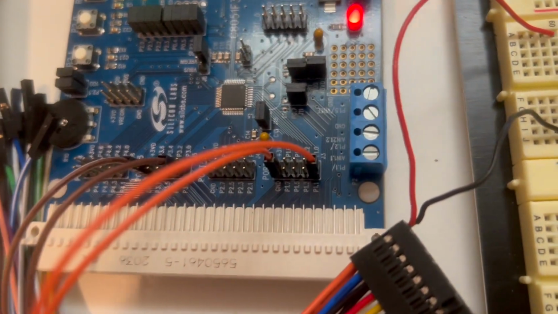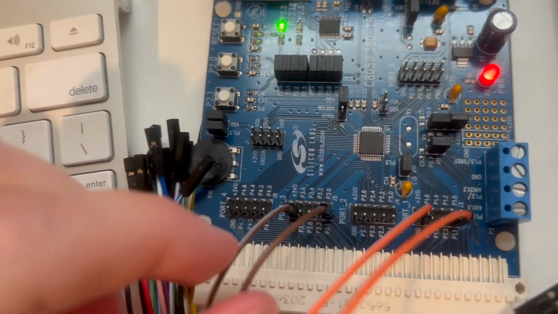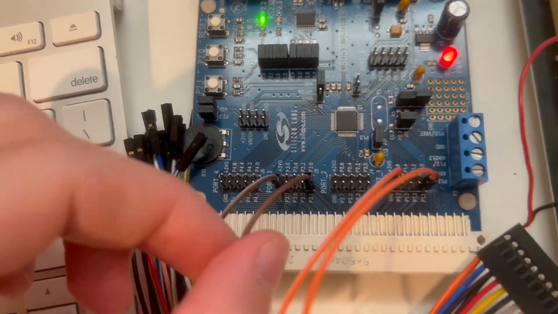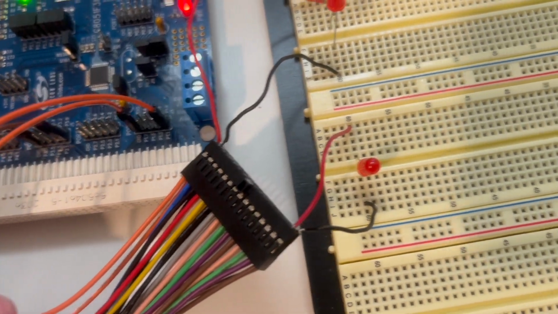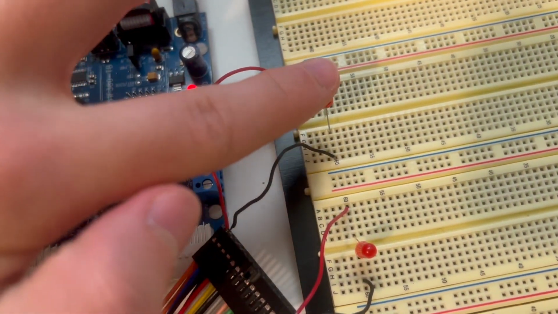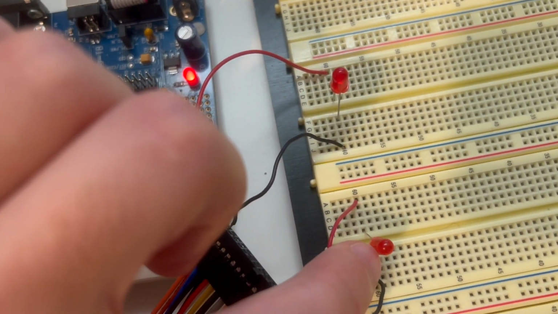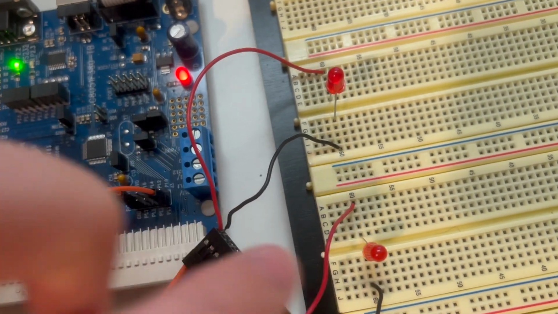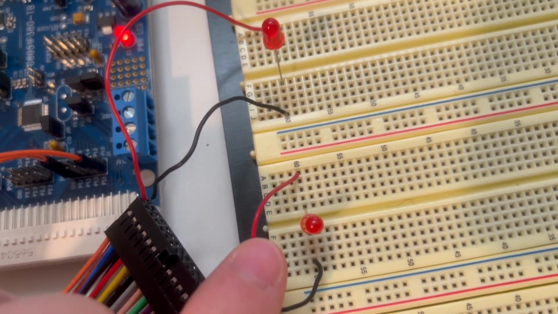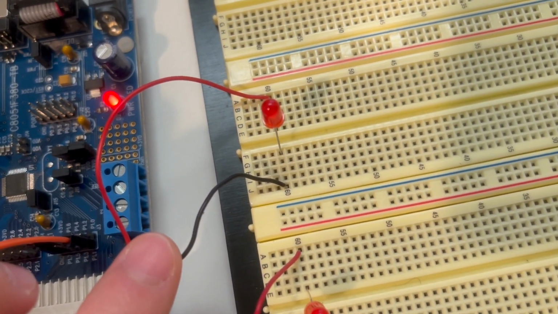There is port 1.1, this solid orange wire, and then there is port 3.1 with this solid brown wire. As shown before, they connect to these LEDs here. This one is LED 1, and this one here is LED 2. Port 3.1 is controlling this, turning it on, and port 1.1 controls this LED, turns it on.